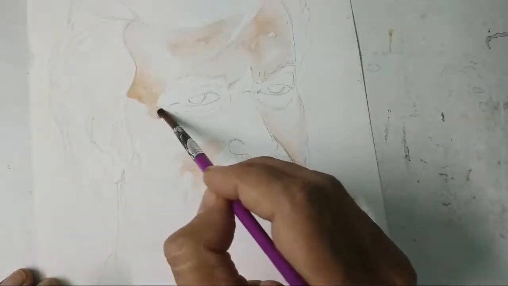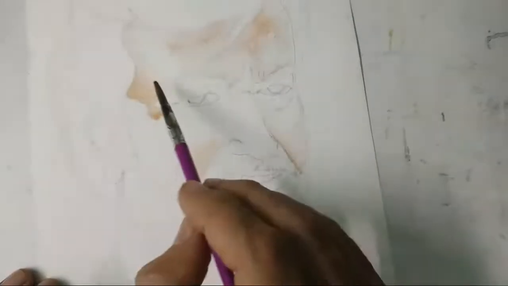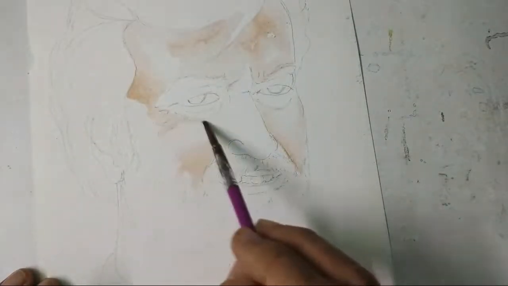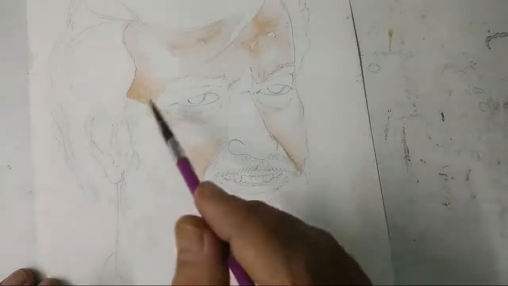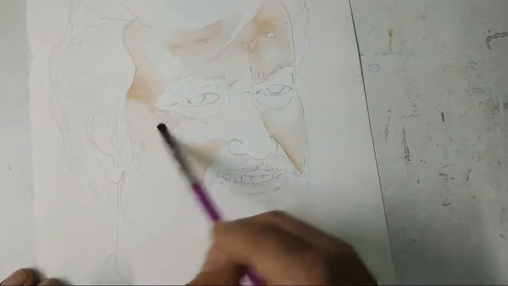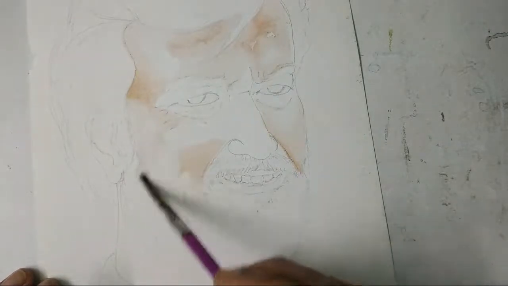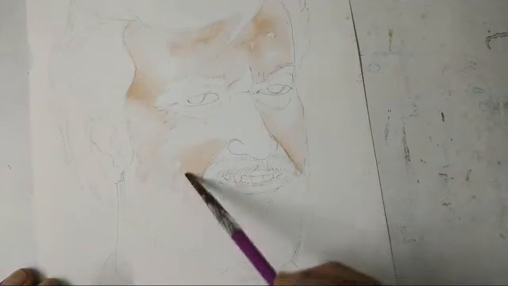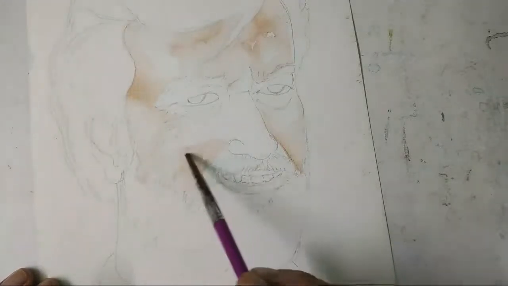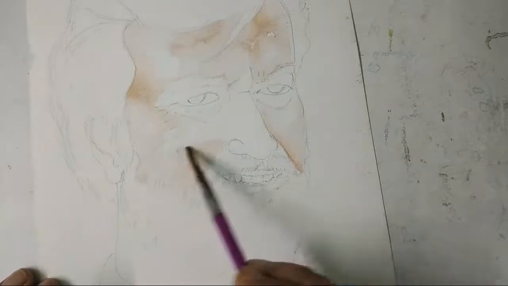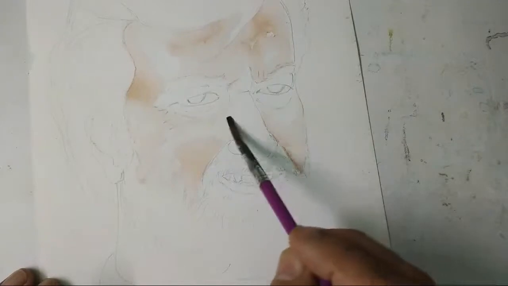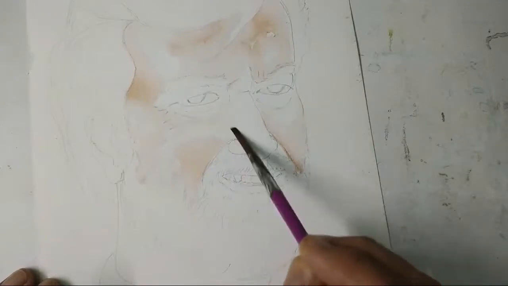So this color I want to spread. I am using only this much color which I have used, and we will keep the first initial color light. I don't want to use too much color. I am creating an Indian dark skin tone, but the base is kept light. When you keep the base light, you can make it dark anytime. That is the advantage.